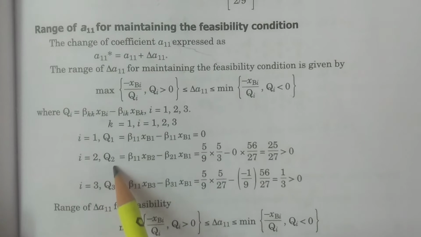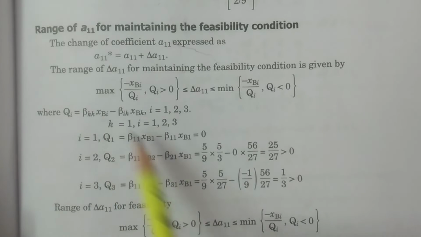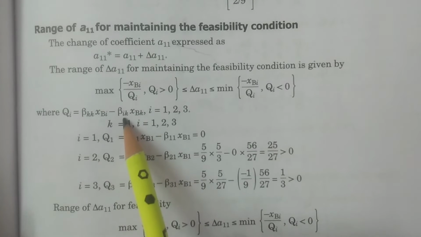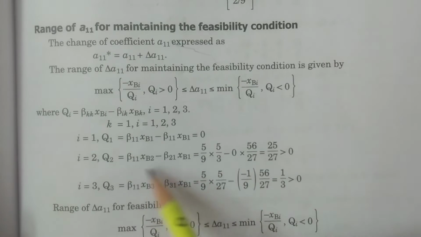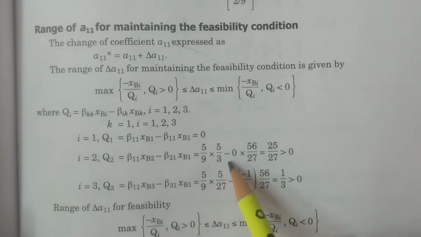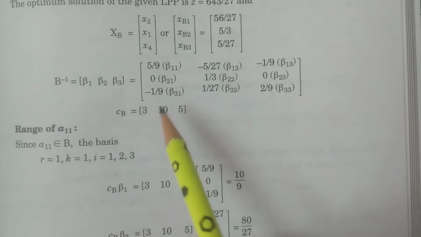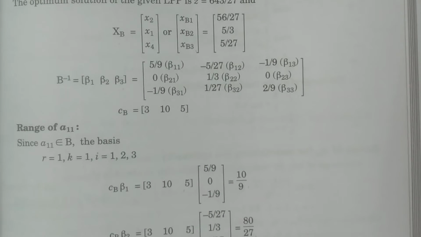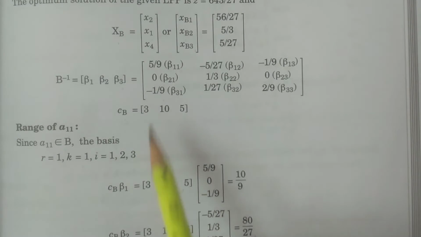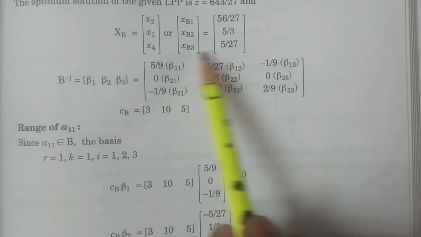And I is equal to 2. Then q2 is beta 11 into xb2 minus beta 21 into xb1. Beta 11 is 5 by 9, xb2 is 5 by 3. I have shown the values here. This is beta 11, this is beta 21, this is beta 31. So these are the values which will be required here. And xb1 is 56 by 27, xb2 is 5 by 3, xb3 is 5 by 27.